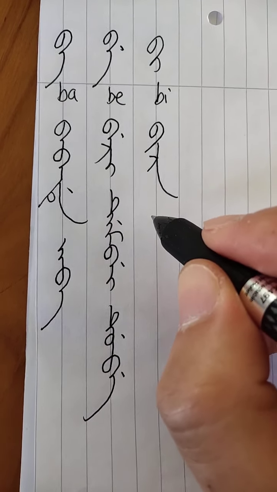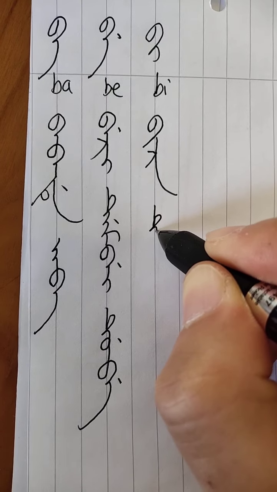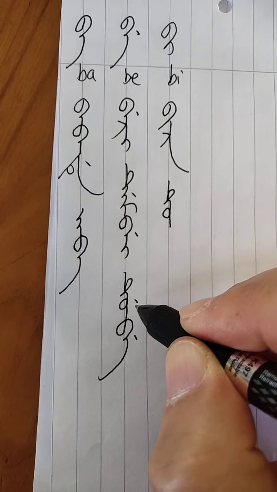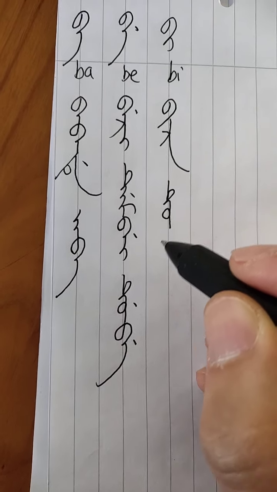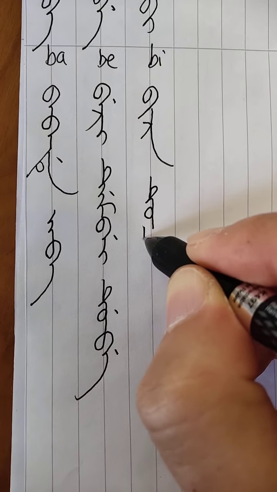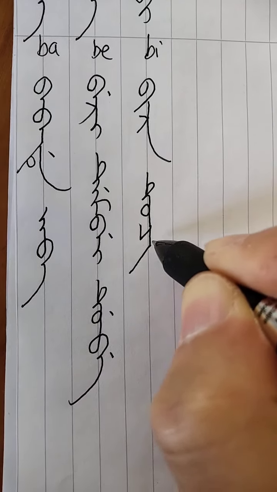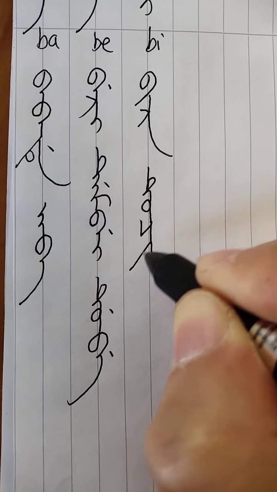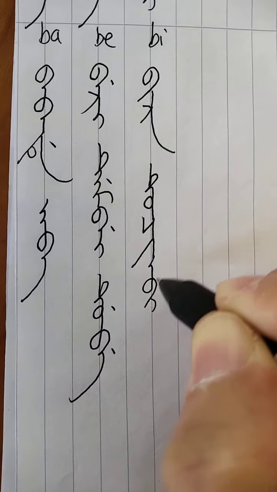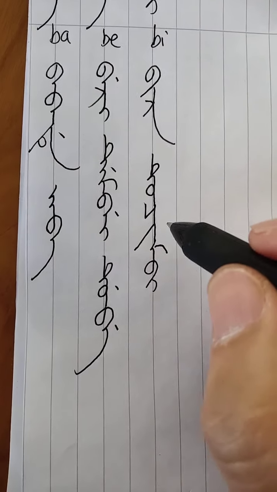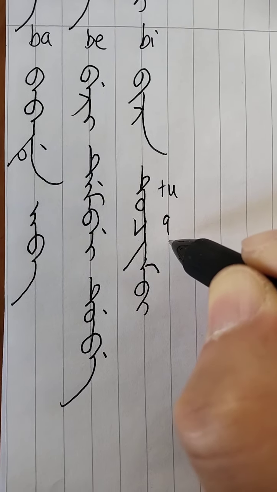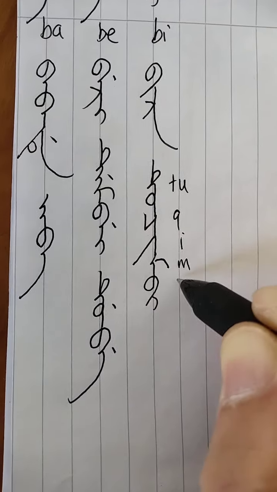Let's see, tu and du, you see the difference is a dot. Just remember this. All right, so tuchimubi, so this is yi in the middle. Mubi is the original form of a verb. So tu chi mu bi.